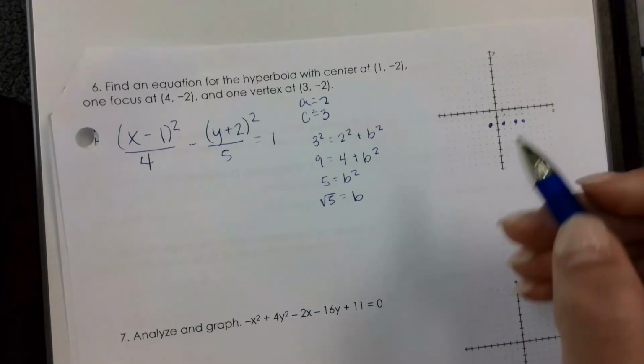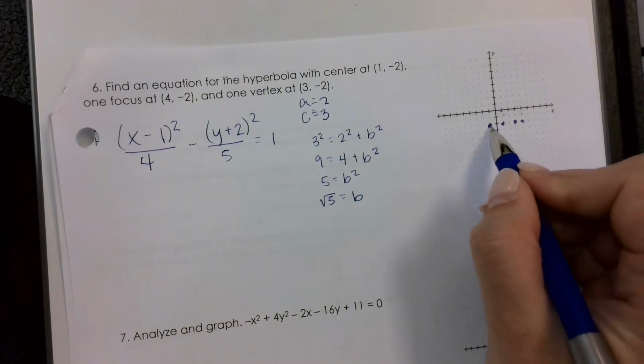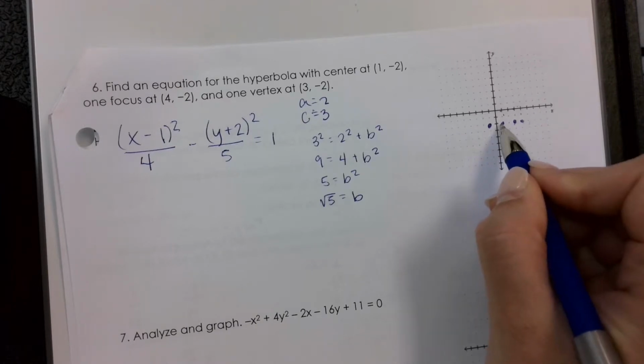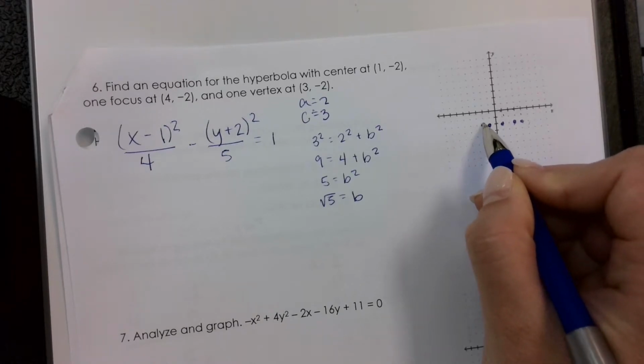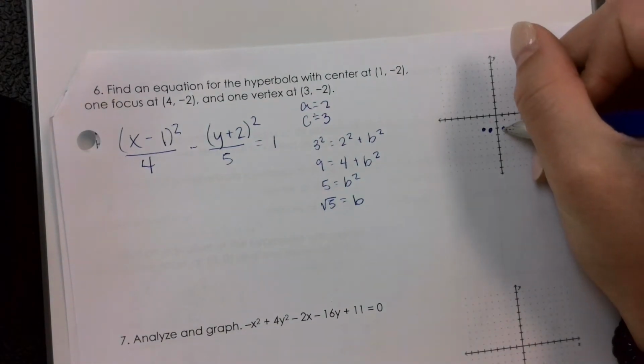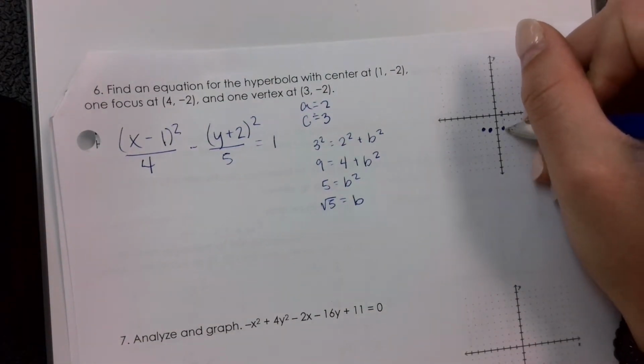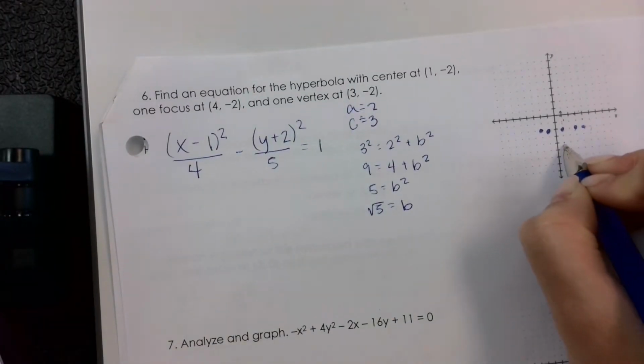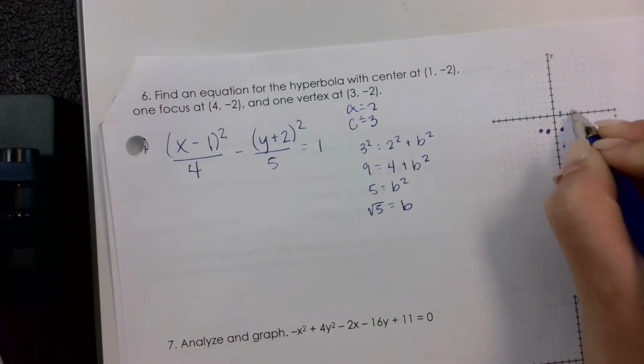We can go ahead and plot our second focus. I didn't do that. So that's just going to be 3 blocks over from the center. 1, 2, 3. So it'll be right here. Square root 5 is like 2 and some change, right? So we can go ahead and do your box from that. So we'll go up 2 and a little bit, down 2 and a little bit, and you can get those sketched in.